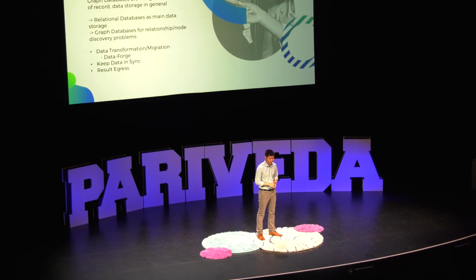First problem we will encounter is data transformation and migration. We basically have to move some of the existing data from the relational database to the graph database so we can apply those graph algorithms. One thing we can use to tackle this problem is Data Forge. Data Forge is a library that's optimized for doing data transformation, and it can streamline all of the different kinds of transformation from one format to another, or data wrangling.